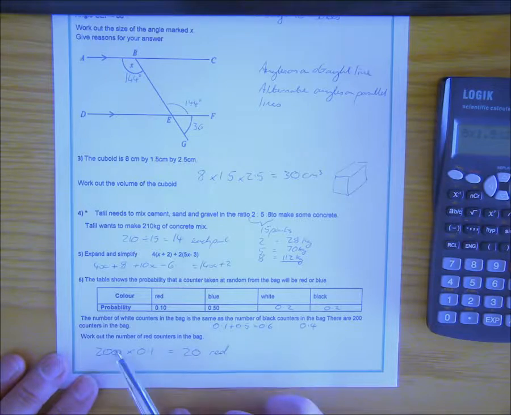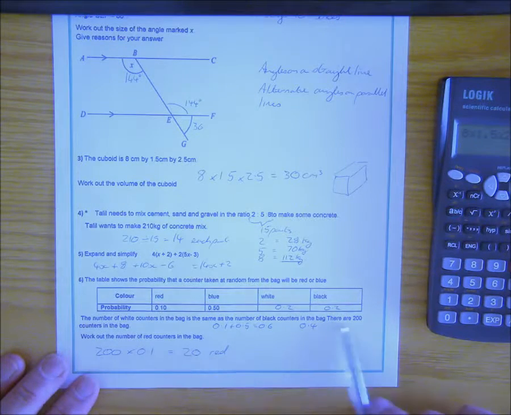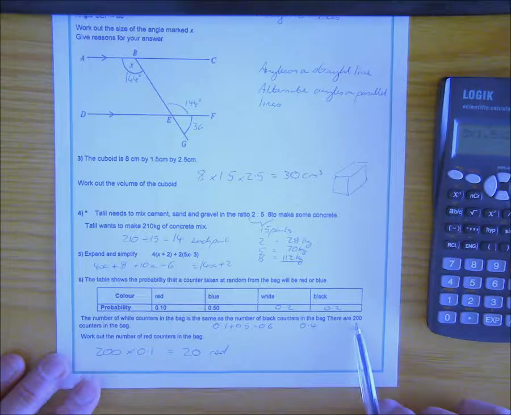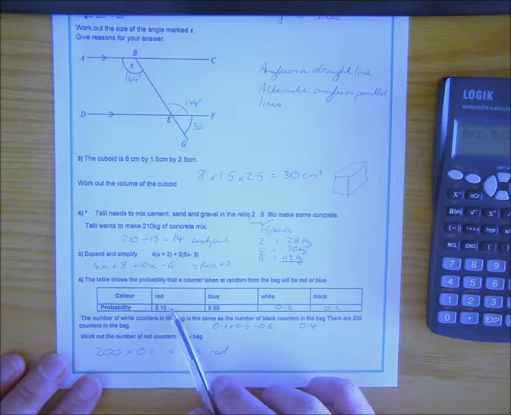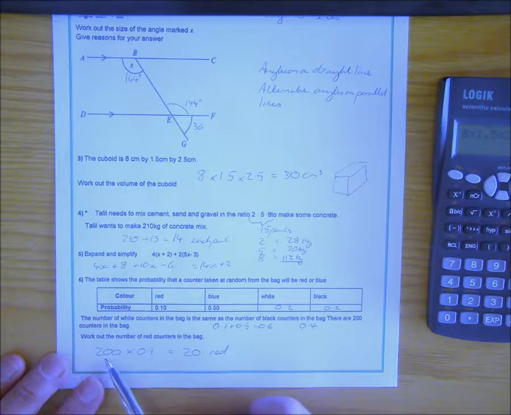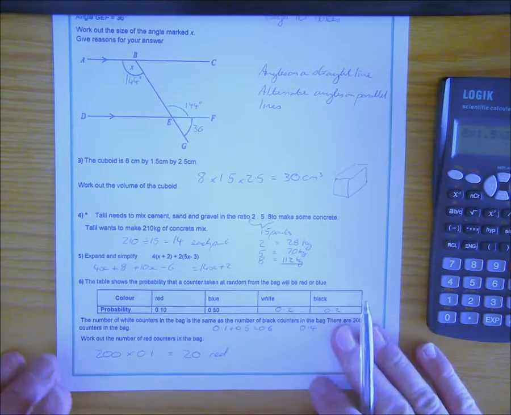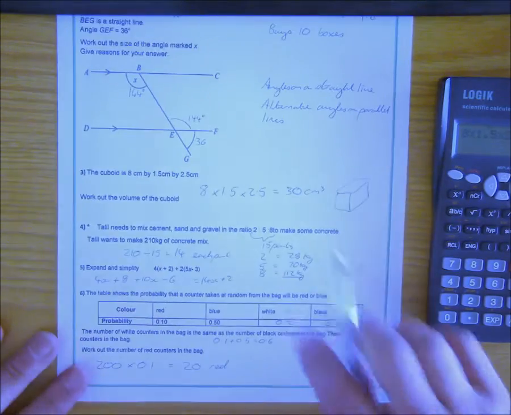For the second part is work out the number of red counters if there are 200 counters altogether. Well, 0.1 is a tenth. So 1/10 of the counters is red. So 200 times 0.1 or 1/10 of 200 is 20. That's part 1 done. Look forward to seeing you in part 2.